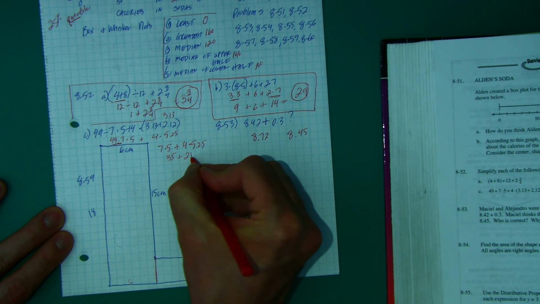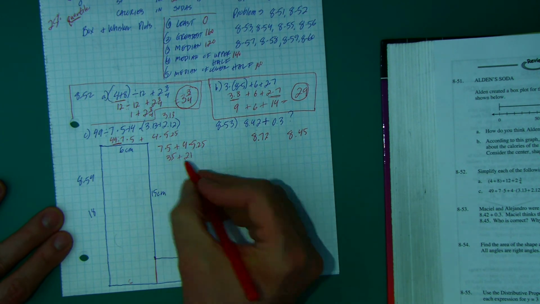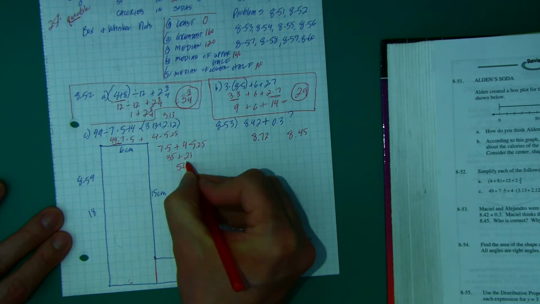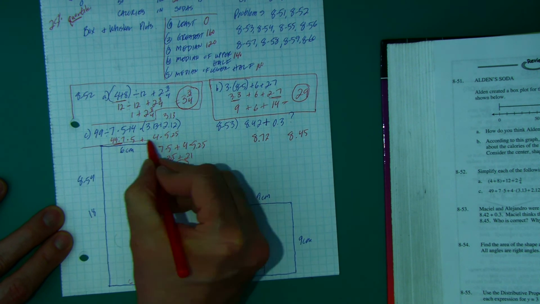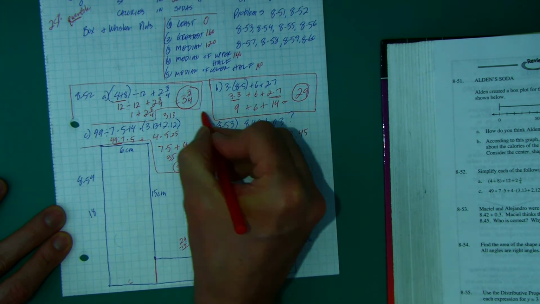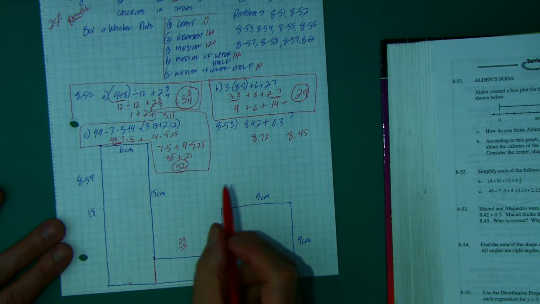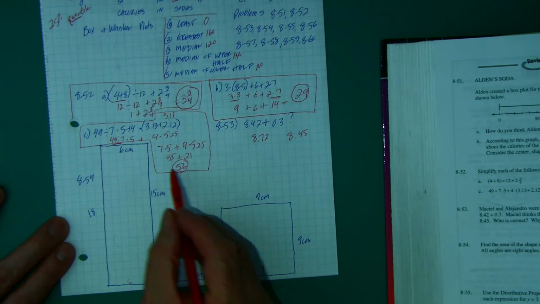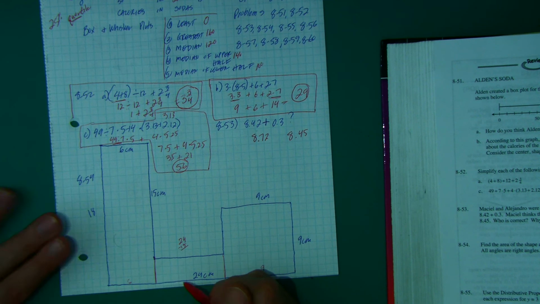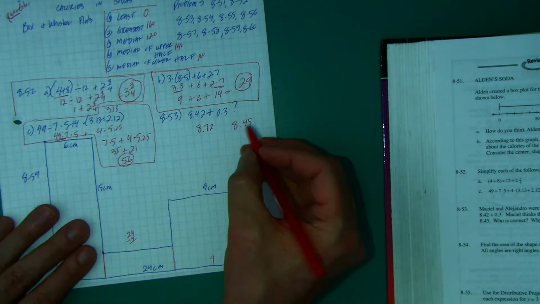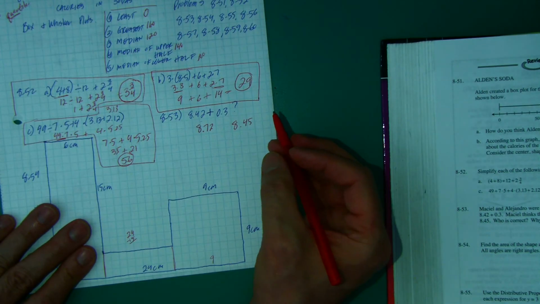And then all I have left is 35 plus 21, 56. Okay, and again, especially since this page is kind of crammed together, it's good to put a box around all your work and a small box around your answer.